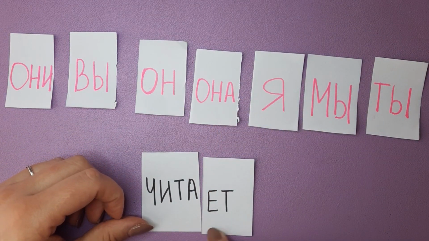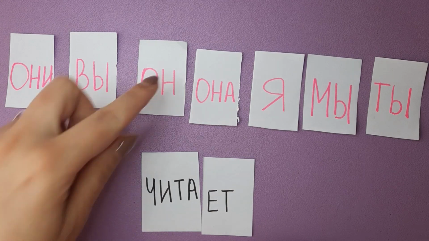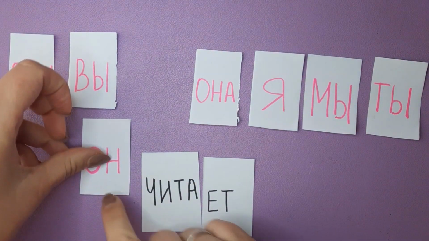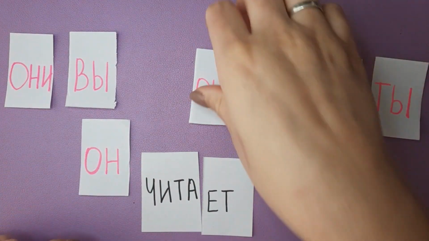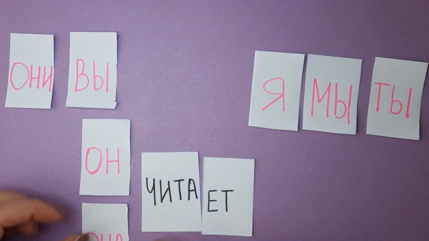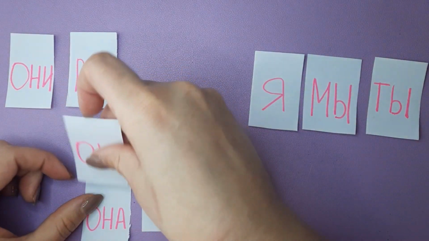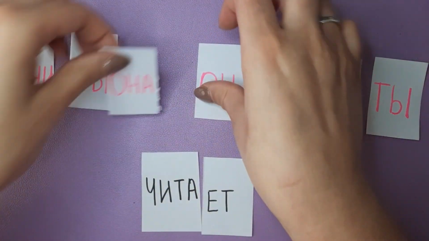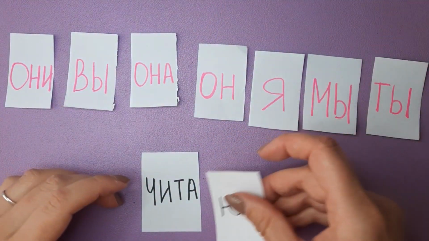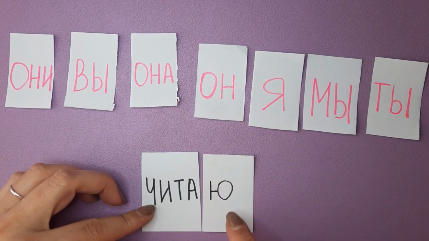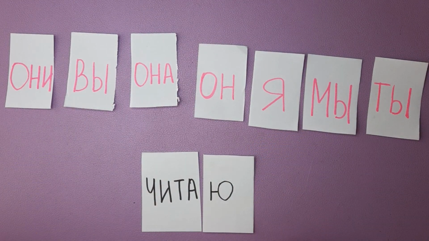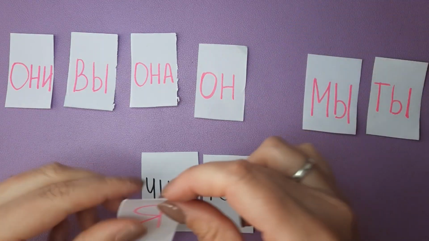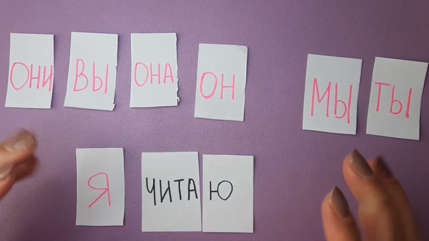Читает. Он. It can be он читает. He reads. Or она читает. She reads. Both are right. And the last one. Читаю. When do we use ю? Right. Я читаю. I read.